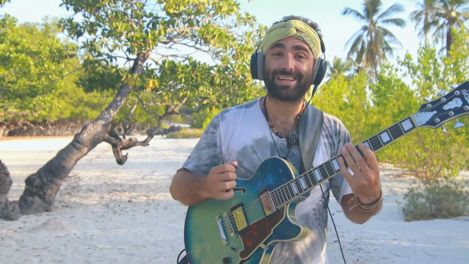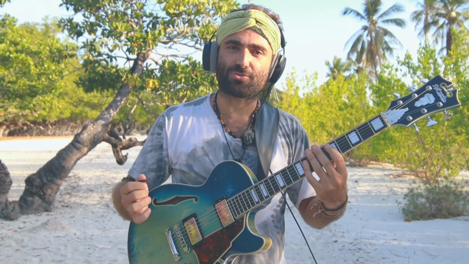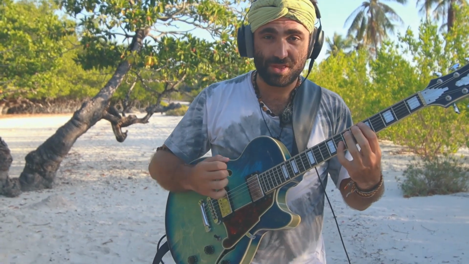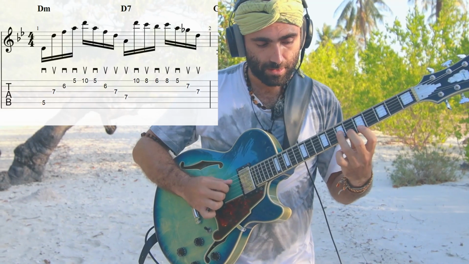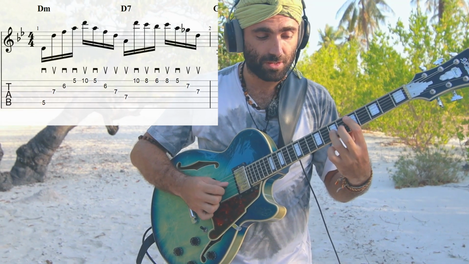So we have arpeggios, let's zoom in. We have arpeggios with economy picking on the right hand. We have a D minor arpeggio.